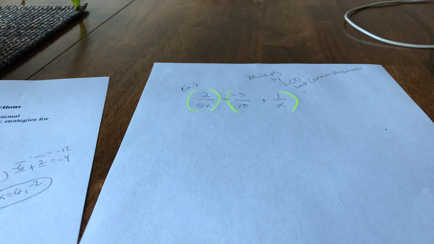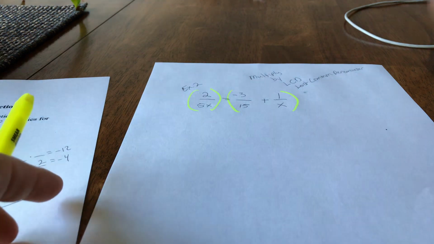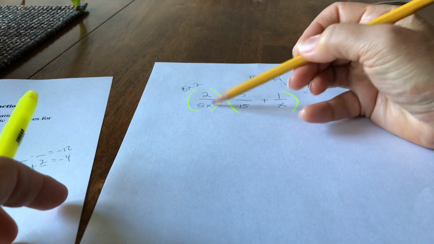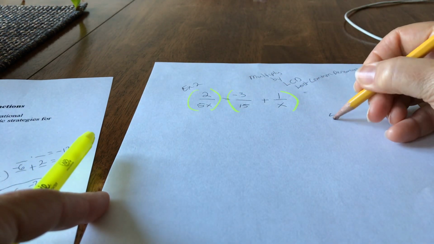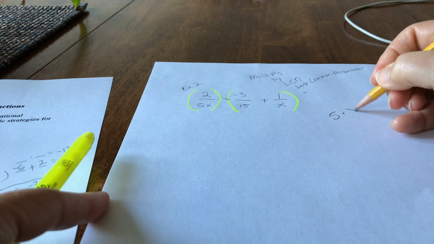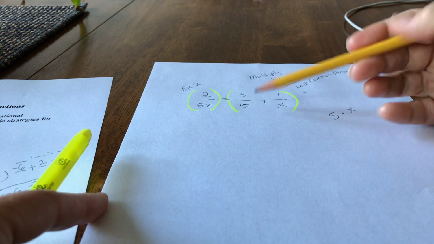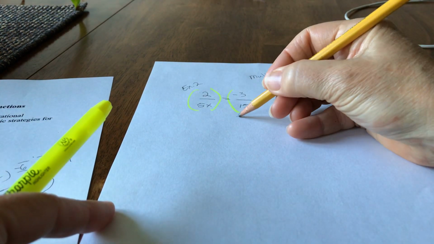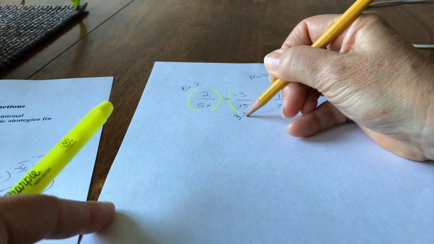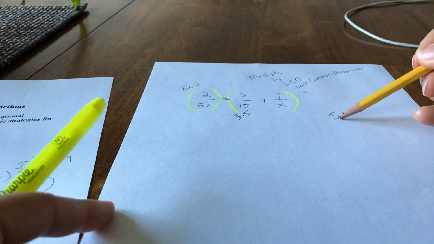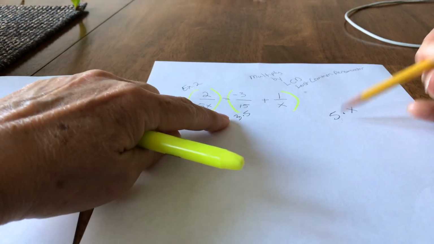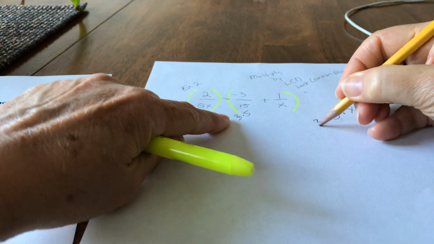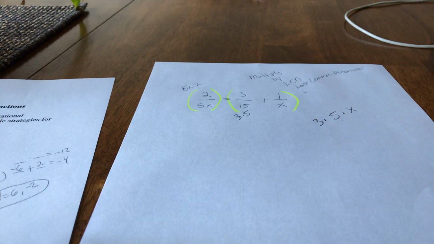Okay, so I'm going to multiply both sides by, when you look at this denominator, you see a 5 times an x. I'm just going to write these on the side. I have a 5, I have an x. I have a 15. A 5 is part of 15. 15 is like a 3 times 5, right? So if I'm already using 5, I just have to make sure I also use the 3.